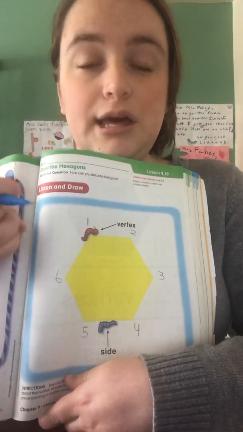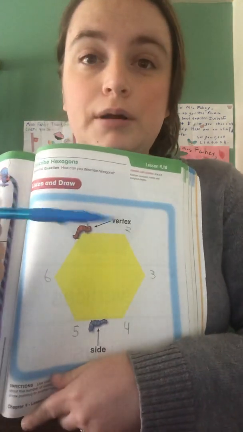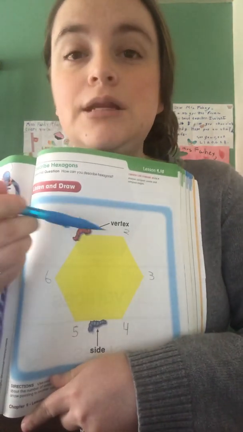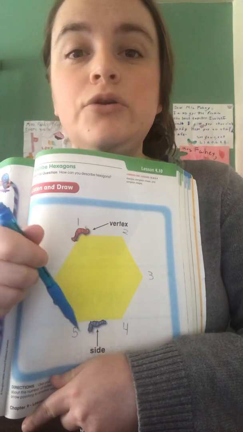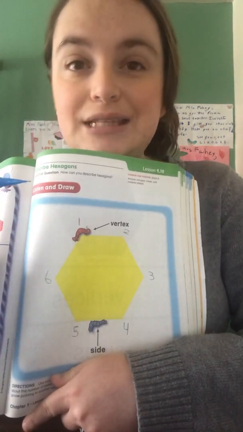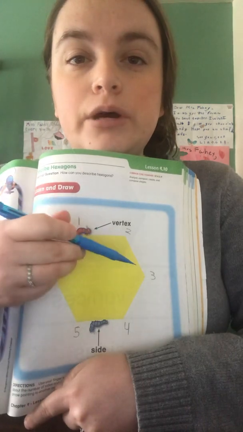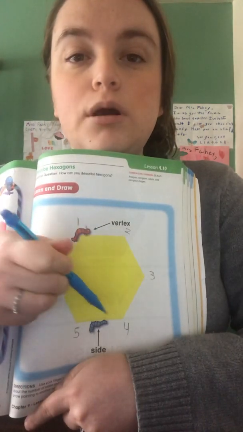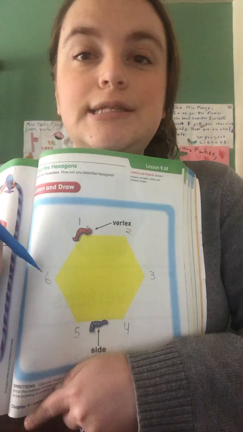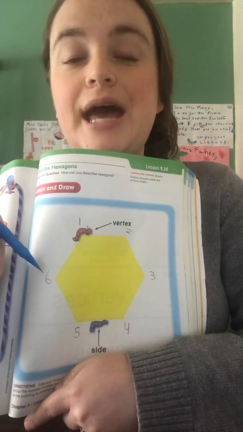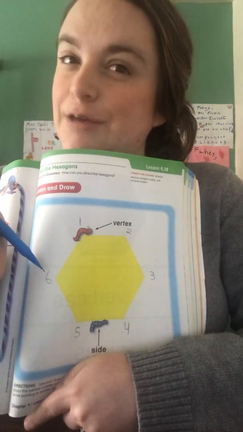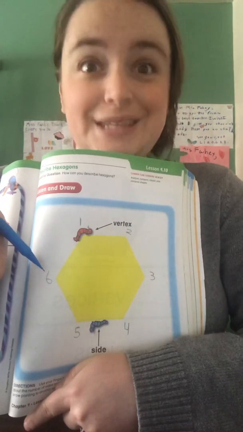And that would be great if you tried that too in your book, using a pencil and writing the numbers on the corners or the vertices as you count them. So let's count together. 1, 2, 3, 4, 5, 6. So a hexagon has 6 sides, and how many vertices? 6.